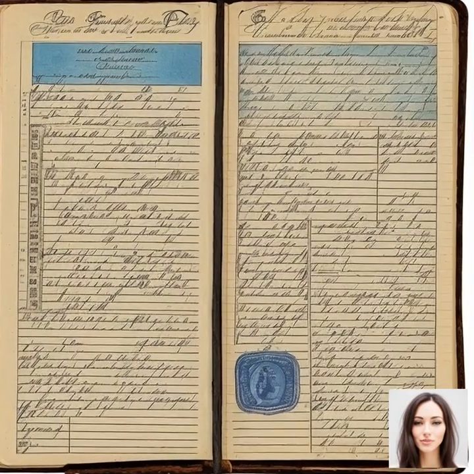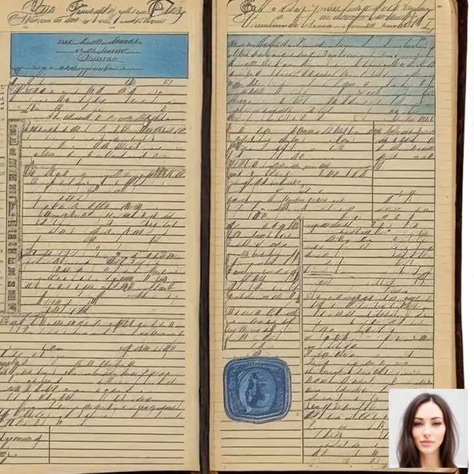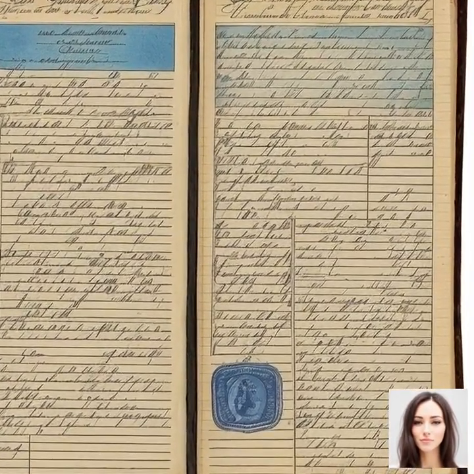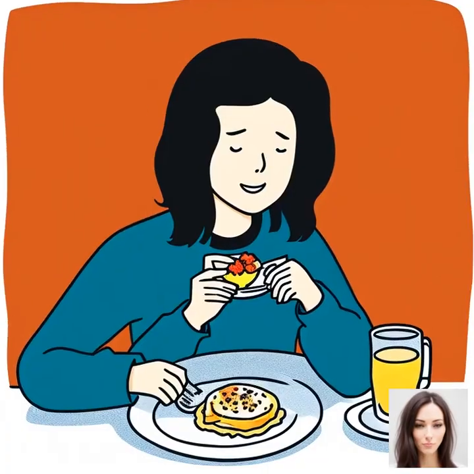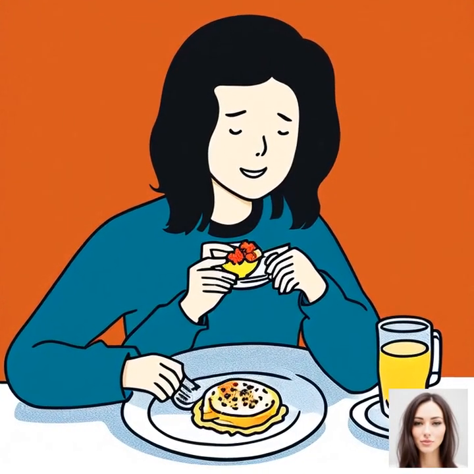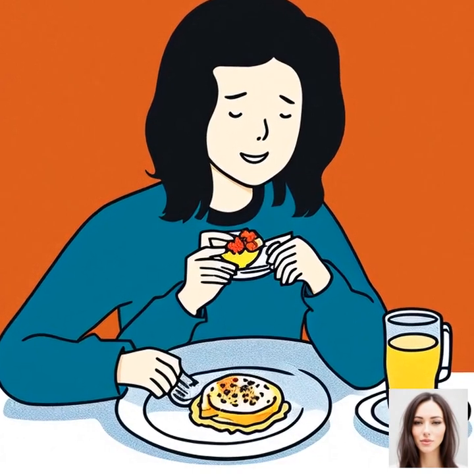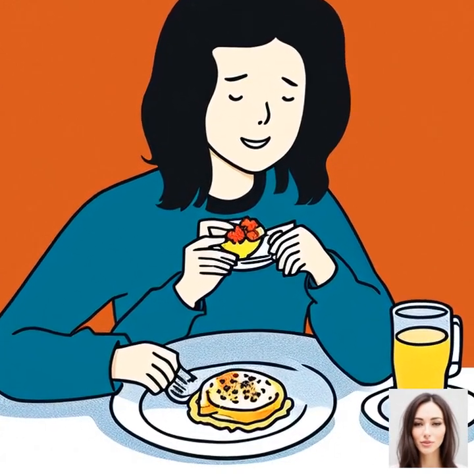Let's start with the simplest form, the simple past tense. This is used to talk about completed actions or states in the past. For example, I ate breakfast early this morning. Simple, right?